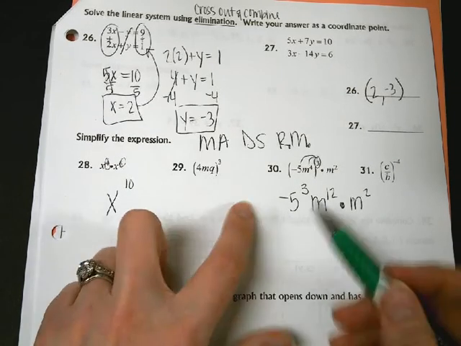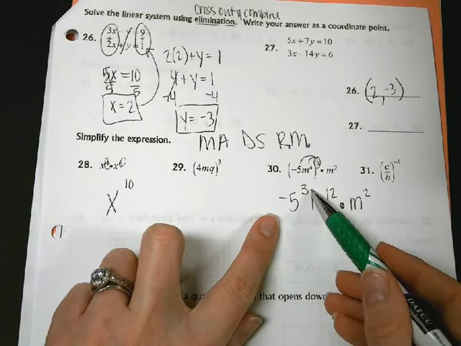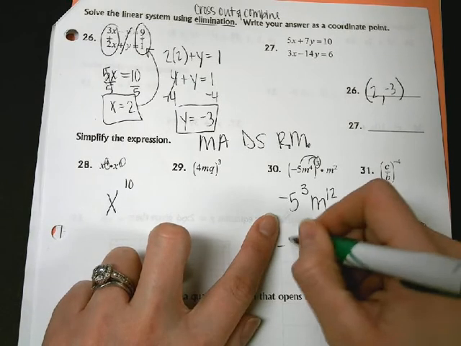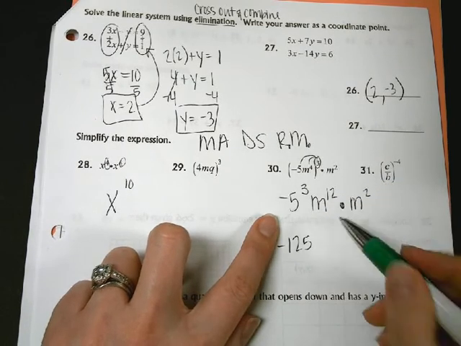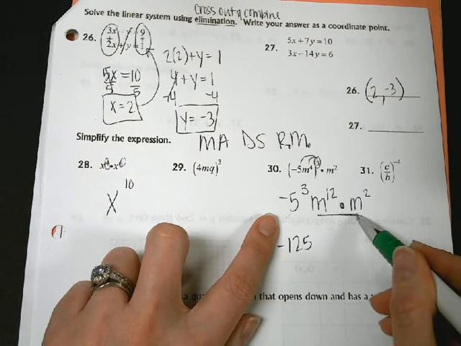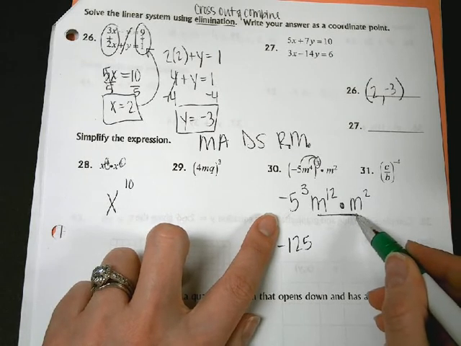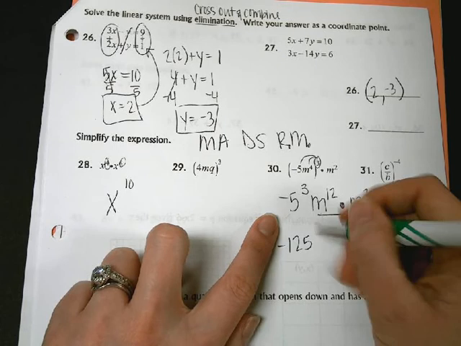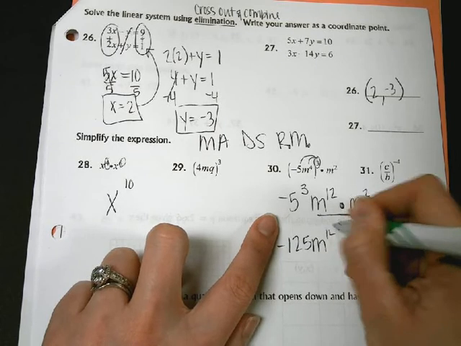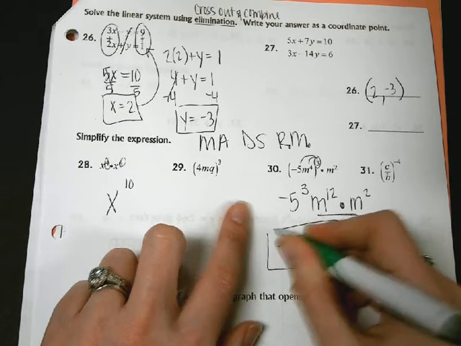I know I can simplify this. Negative 5 cubed is negative 125. And I know I can simplify here. M to the 12th times m to the second. When you're multiplying, you add them. So it's m to the 14th. And that's your final answer there.